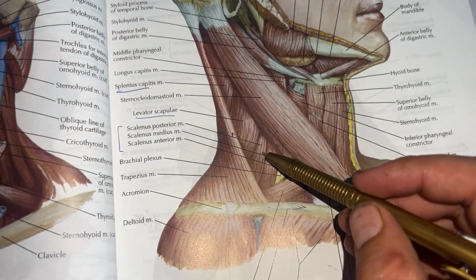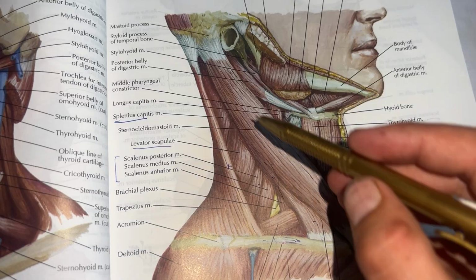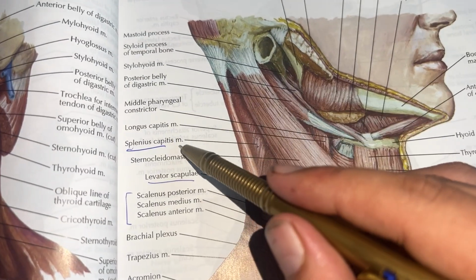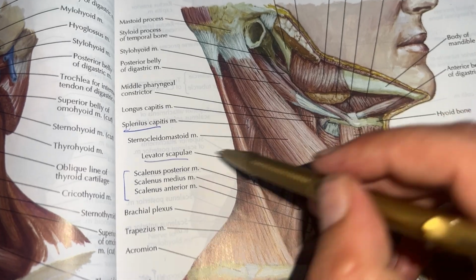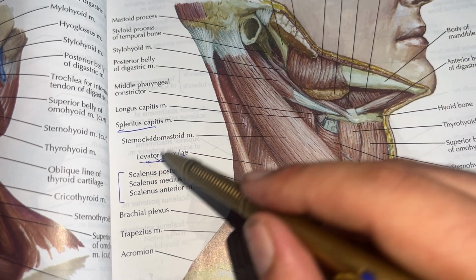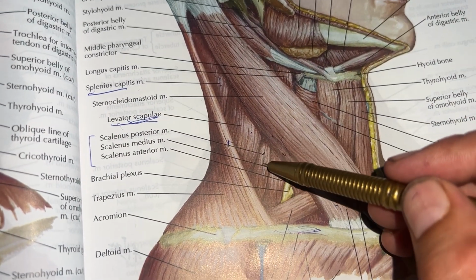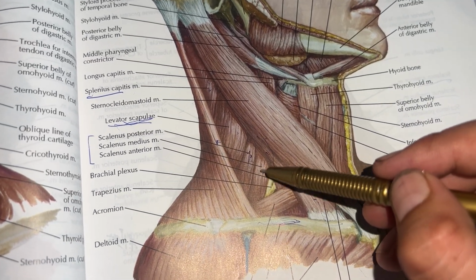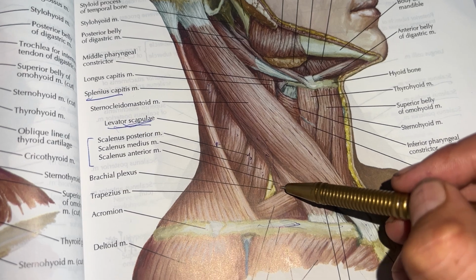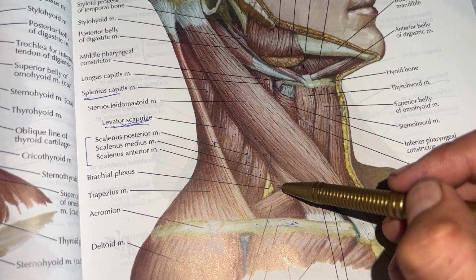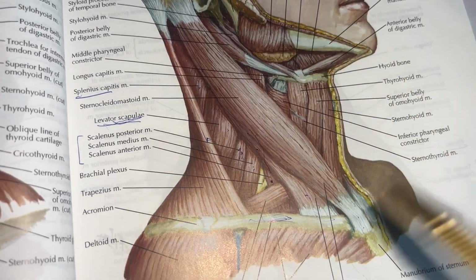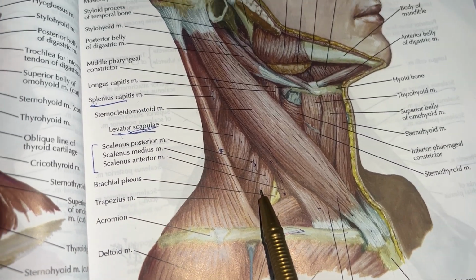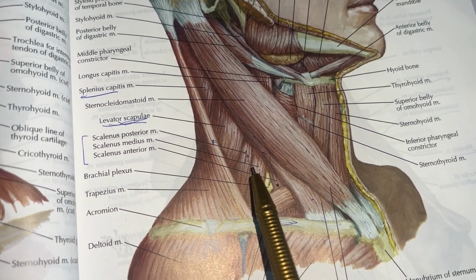Its floor is formed by these muscles. From above downward, this muscle is splenius capitis, this is levator scapulae, this is scalenus posterior, this is scalenus medius, and this muscle is scalenus anterior. How will we identify the scalenus anterior and medius?